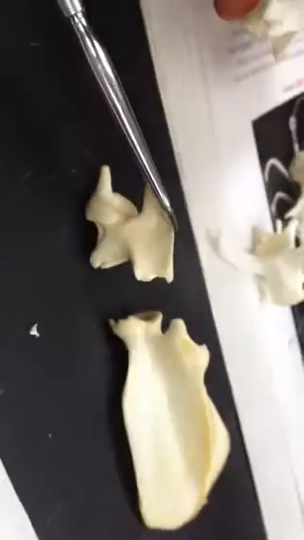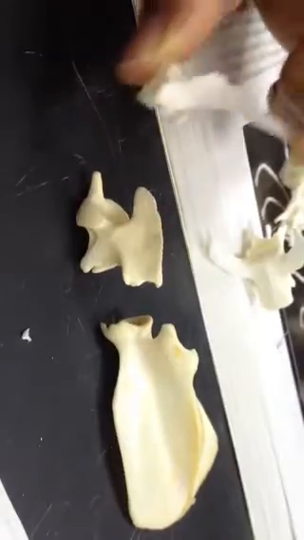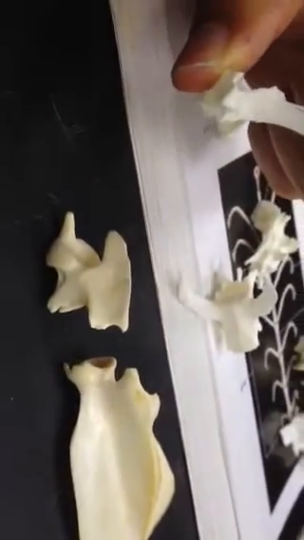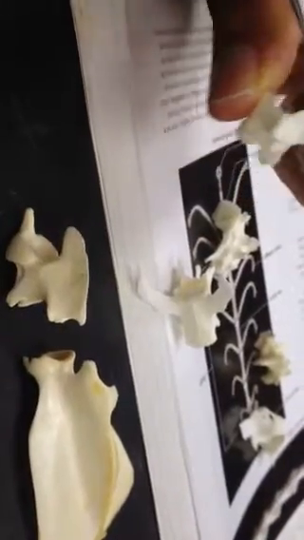In the axis, this part right here is the spinous process, and in the thoracic it is this long portion of the bone. And then we have the hole, which is the vertebral canal, and then the centrum, the bottom of it, which makes up that part of the bone.